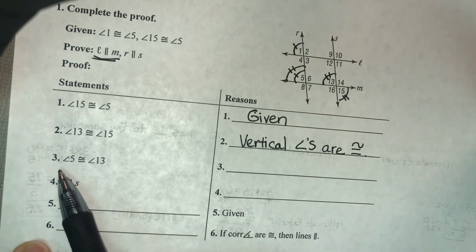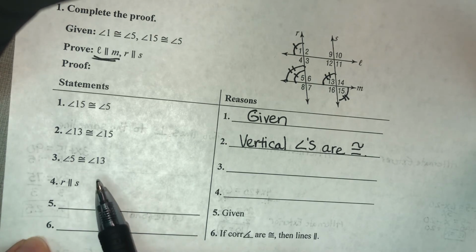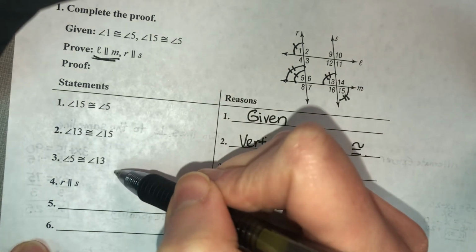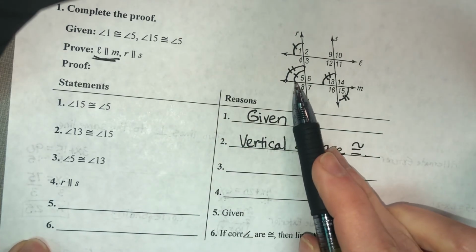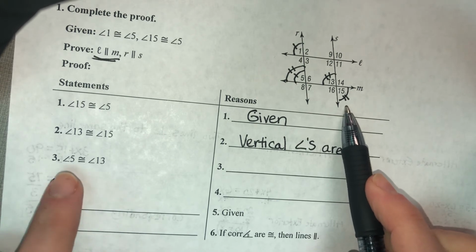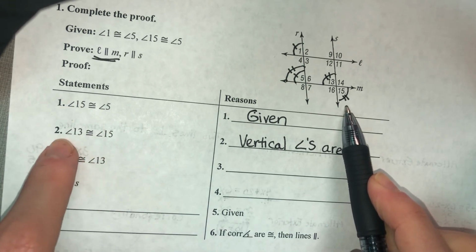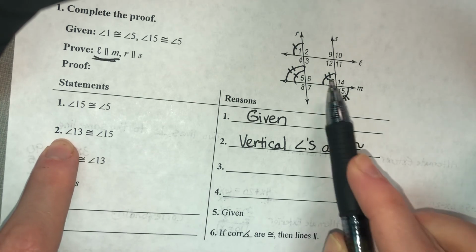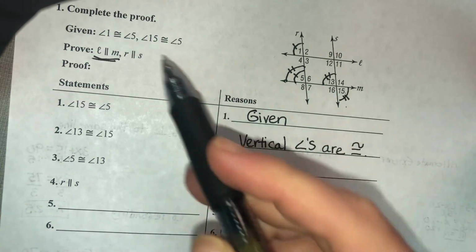Now it says angle 5 is congruent to angle 13. Well, notice we've got angle 5 is congruent to angle 15. We already said that. And we said 15 was congruent to 13. So that would indicate that 5 needs to be congruent to 13 by substitution.